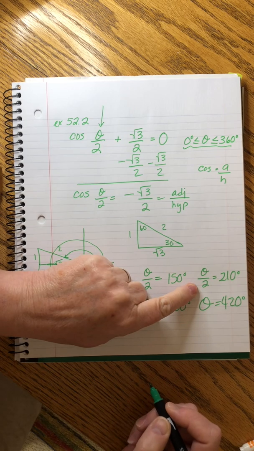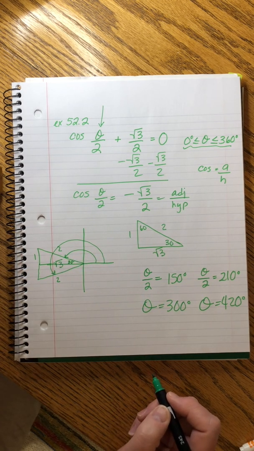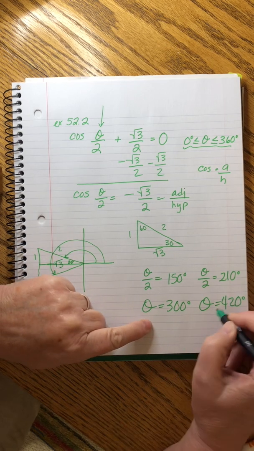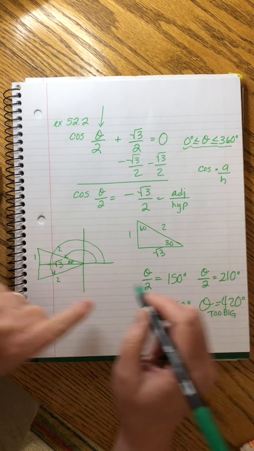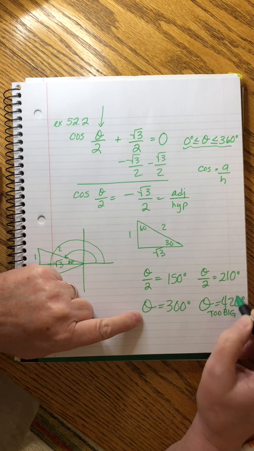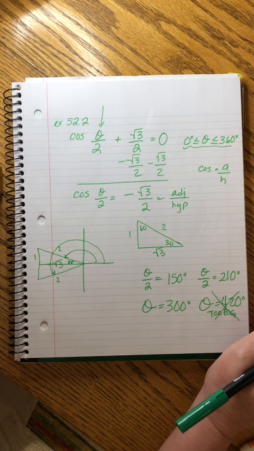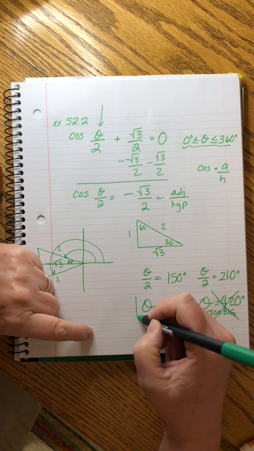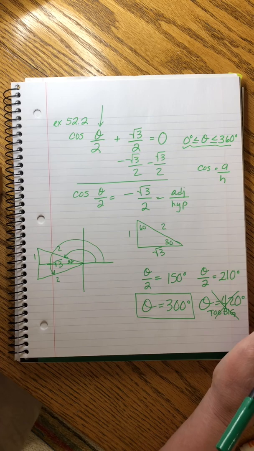So when there's a fraction, we have fewer, right? Because this is too big. So even though theta divided by 2 was perfectly within our range, once we adjust it to just get theta, we have fewer solutions. This is the only answer to our problem, okay?